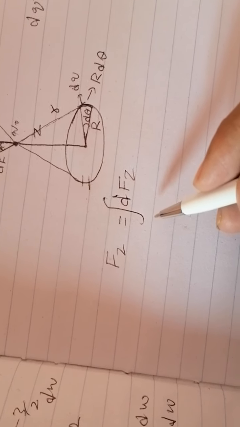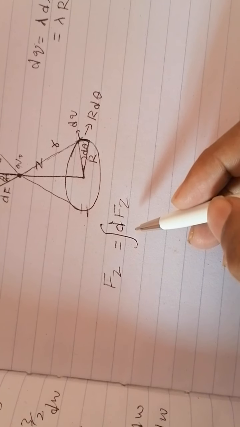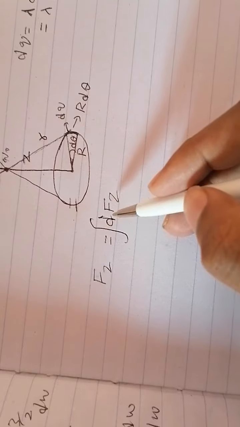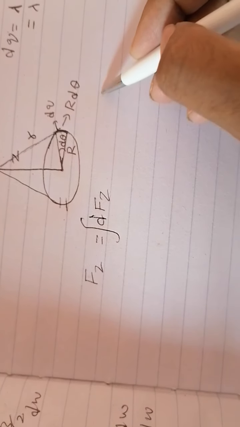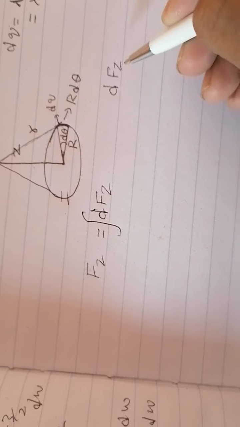Before solving this integration over dFz, we must find the small dFz.